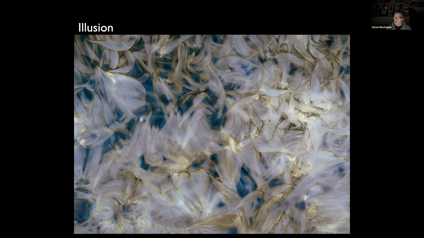Actually, I think it's a cyanolumen print, where I've used old photographic paper and layered chrysanthemum petals on top, put them out in the sun and baked them for a few hours. And this is the result. So I'm creating an illusion that this is a photograph in a digital age, when in fact it isn't a photograph of the digital age.